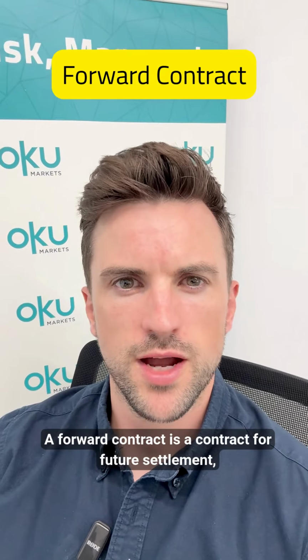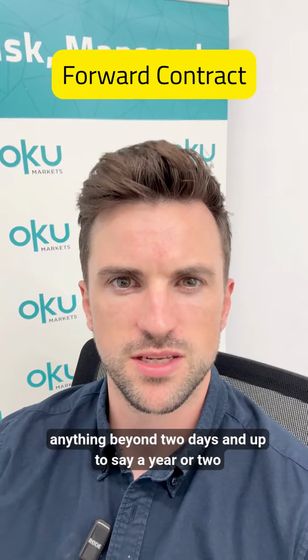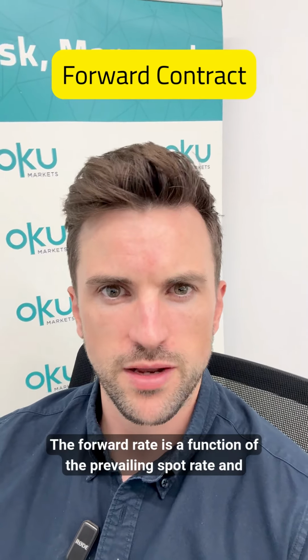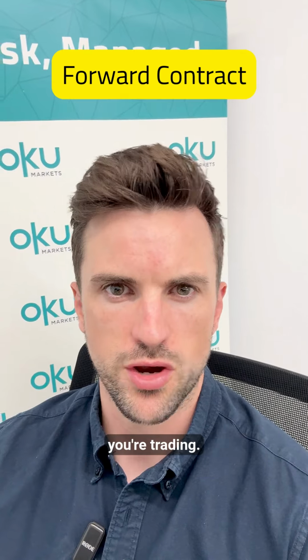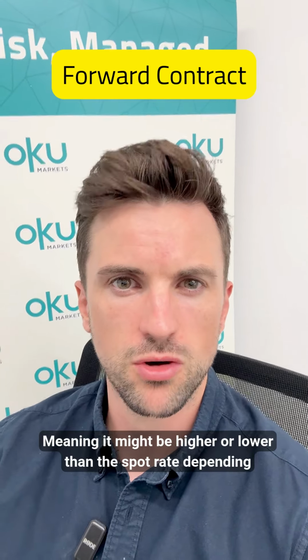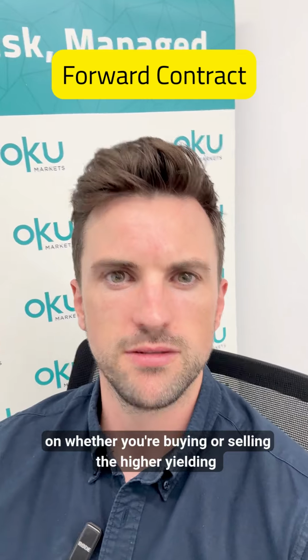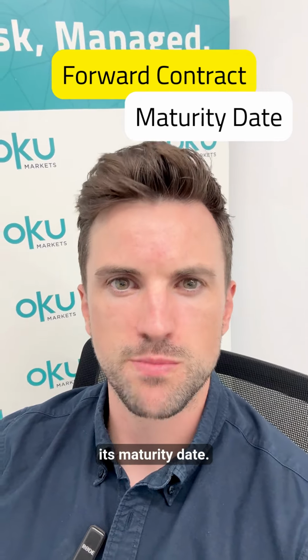A forward contract is a contract for future settlement, anything beyond 2 days and up to say a year or two or even more. The forward rate is a function of the prevailing spot rate and the interest rate differentials of the two currencies that you're trading, meaning it might be higher or lower than the spot rate depending on whether you're buying or selling the higher yielding currency. And the end date of a forward contract is called its maturity date.